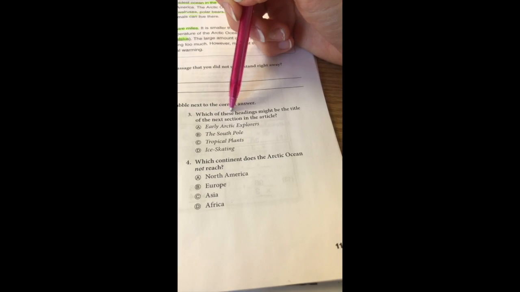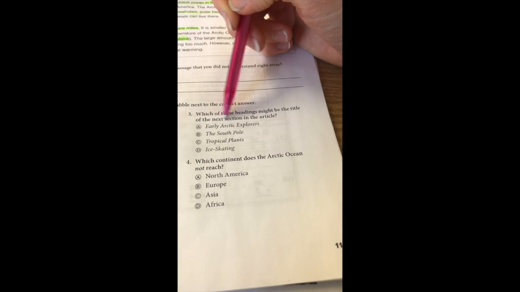All right. Number 3, which of these headings might be the title of the next section in the article? So think about it. Which of these makes sense? All we've learned about the Arctic Ocean, we know it's up by the North Pole, right? We know that not a lot of plants and animals live there.